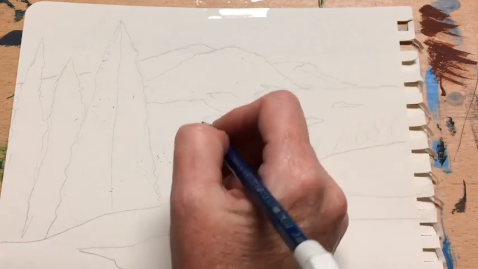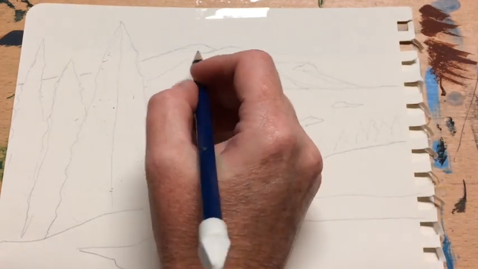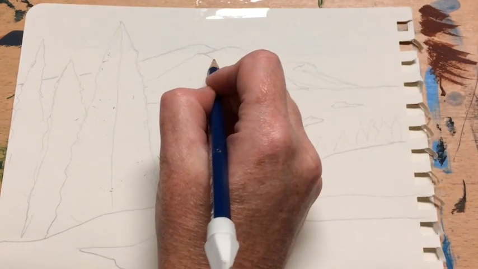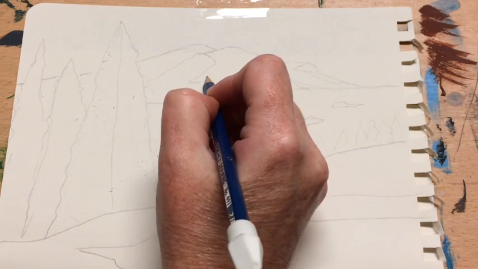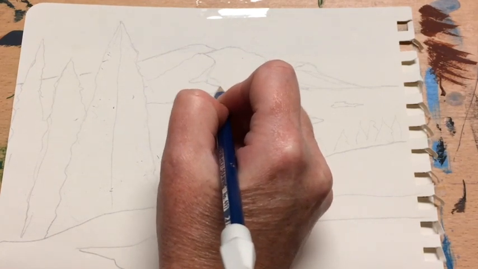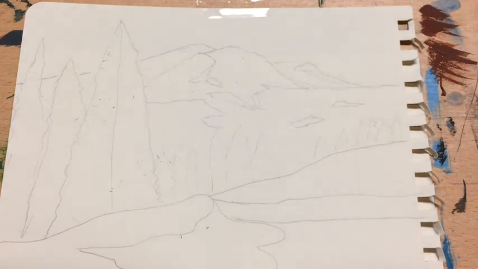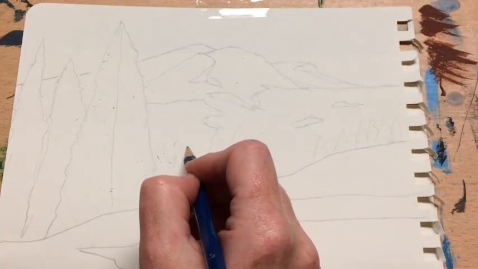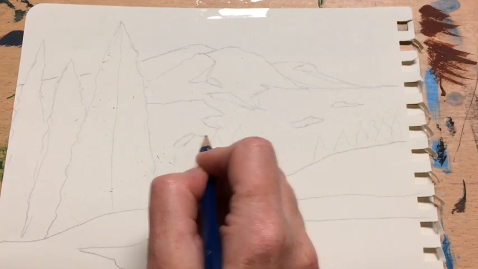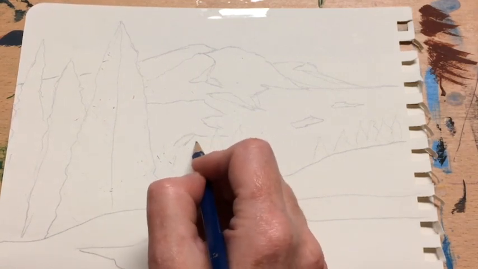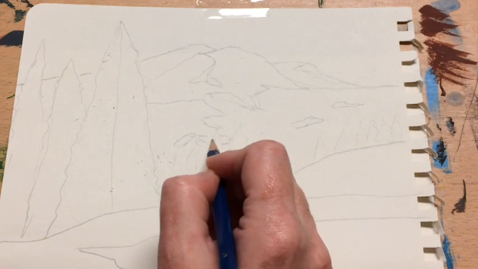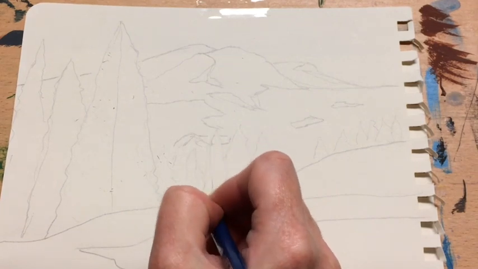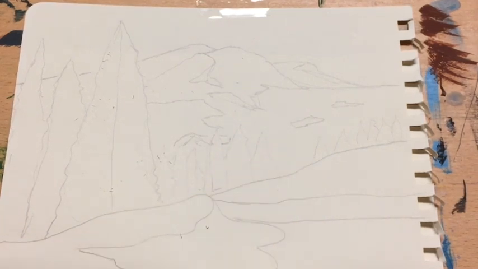You can leave some things out, but make sure it still looks like a landscape, right? You don't want to leave so much out that it no longer looks like what it's supposed to. There is some shadow here, and right now it's just line. That's all we're looking at is line. So keep it simple. Don't get too complicated. And that's where I'm going to leave it off for now.